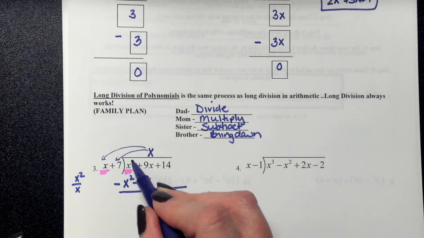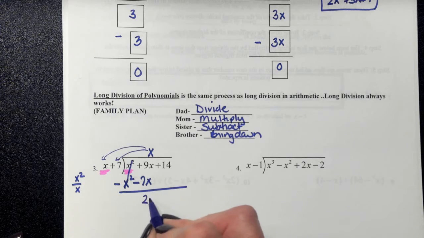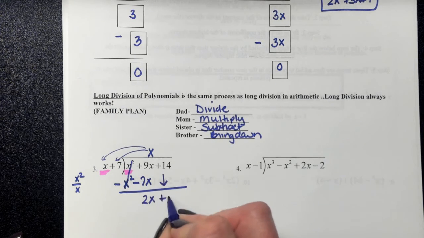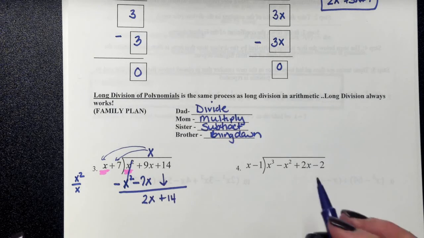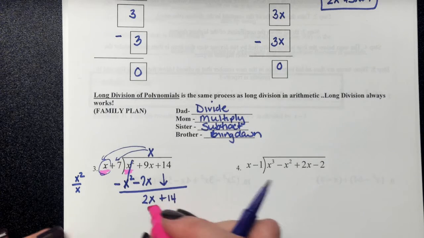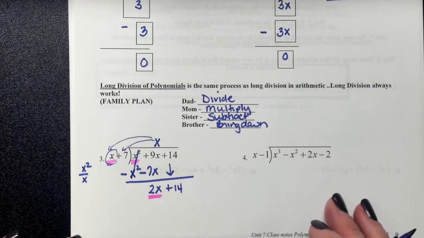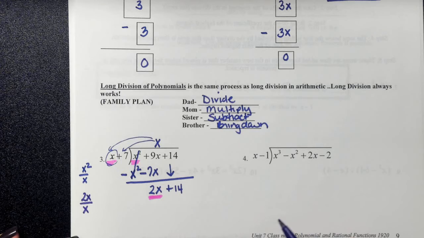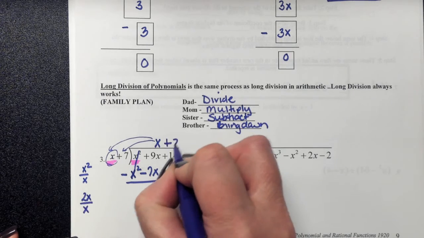X squared minus x squared cancels. 9x minus 7x is a 2x. And again, I like to bring down everything, so it's going to be plus 14. I'm going to repeat the process again. Always still working with the first term on the outside, when you have to repeat the division process again. So I'm going to take 2x and divide it by x. And 2x divided by x is going to give me a plus 2 at the top.